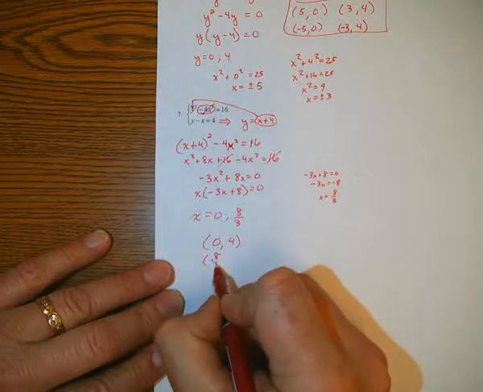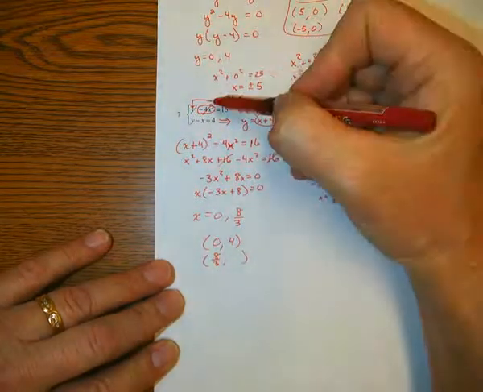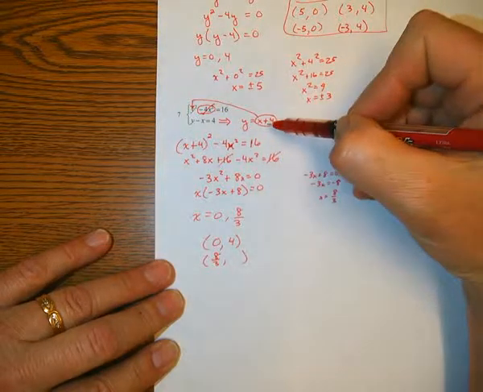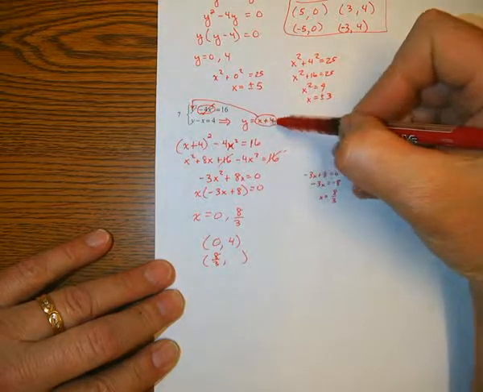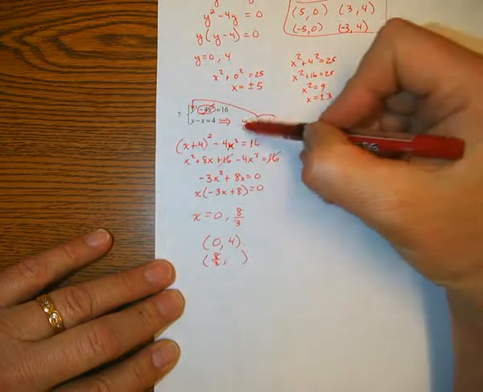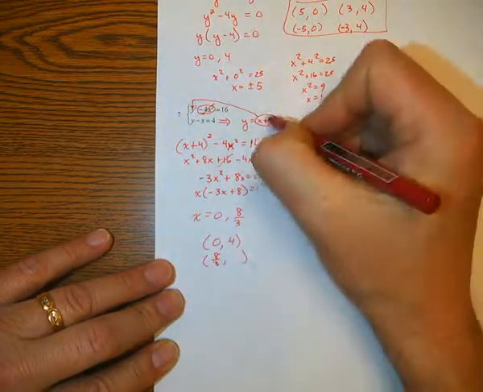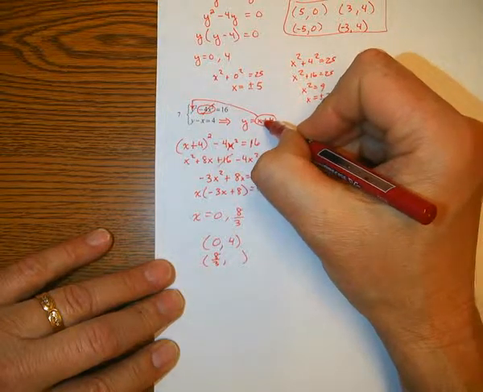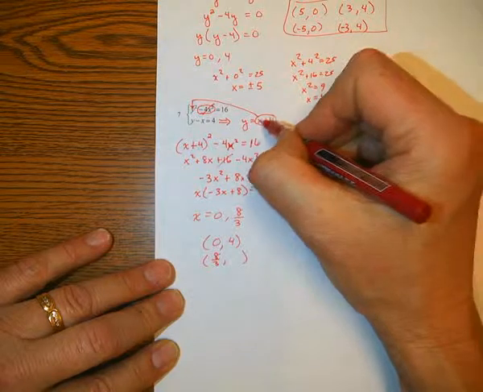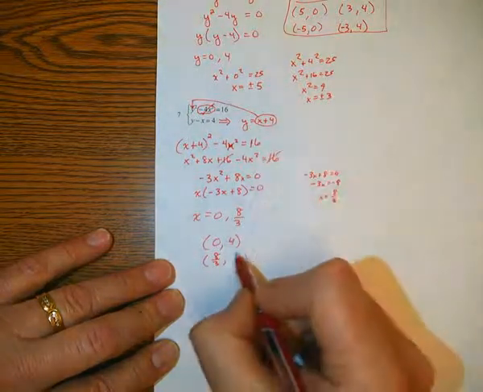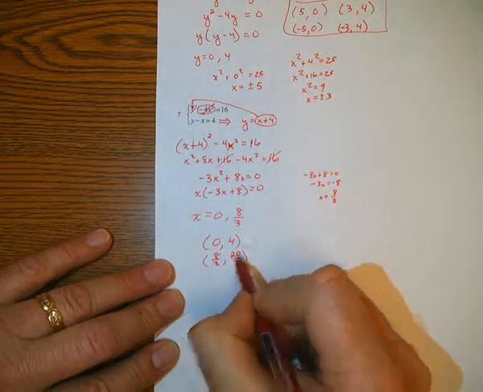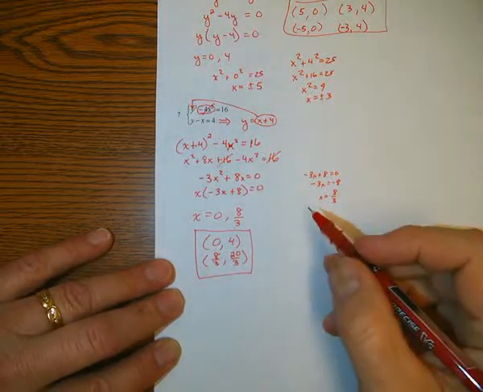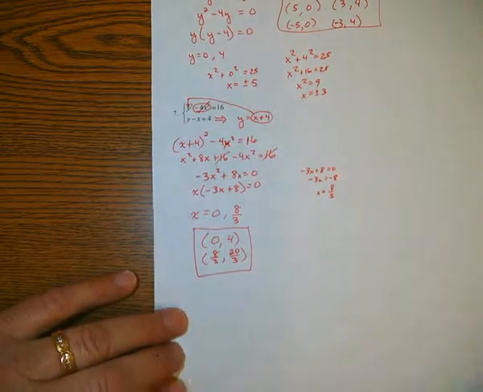All right, so we're going to do the same thing with 8/3. If I put 8/3 into the other one, I'm going to end up with a plus or minus value again, so I want to put it into the one right here. This is a linear equation. So if I put 8/3, well, 4 is equivalent to 12/3. So 8/3 plus 12/3 is going to give us 20/3. That will be our solution. All right.